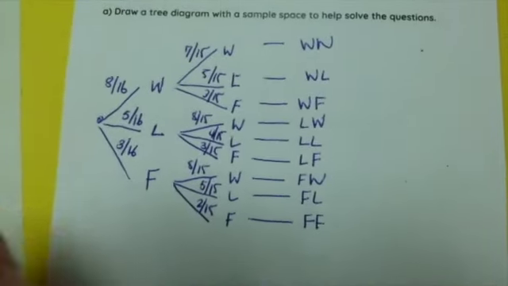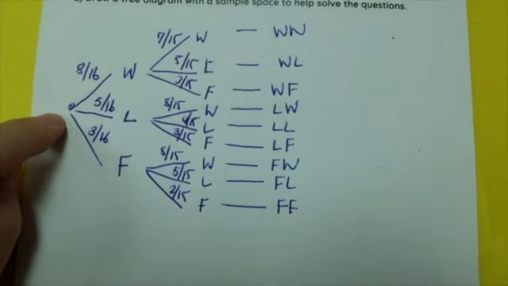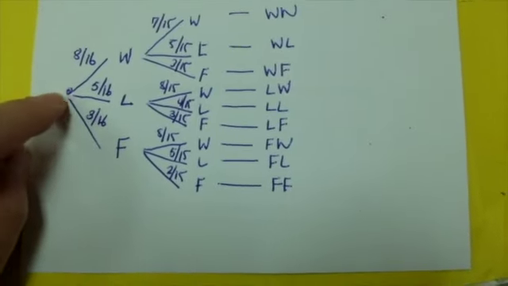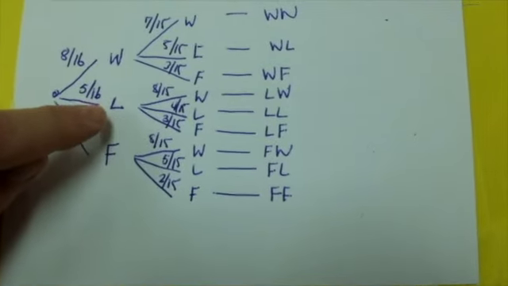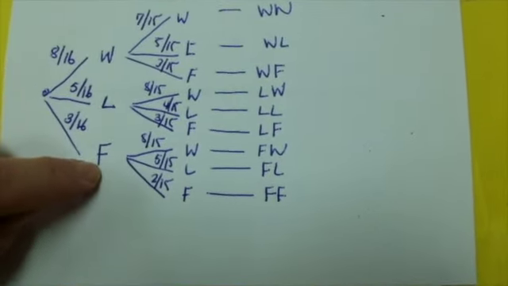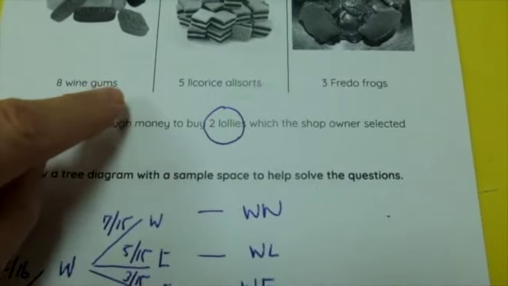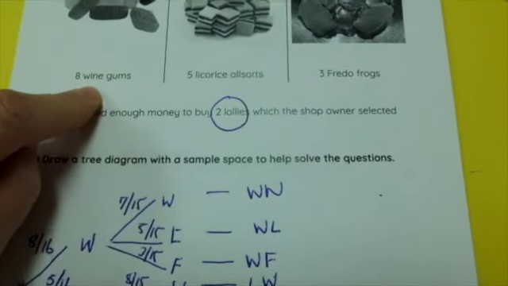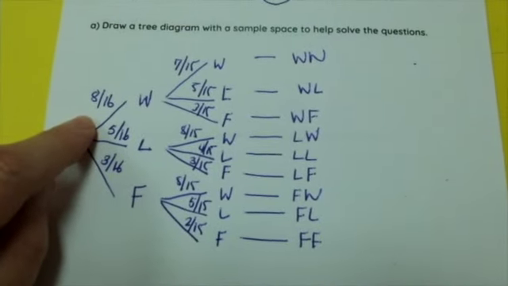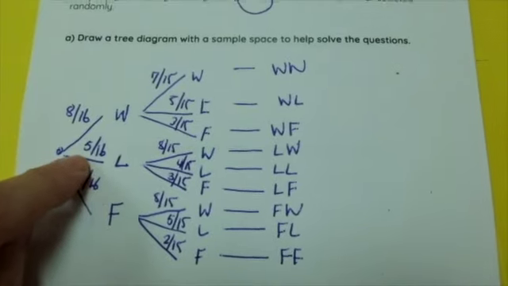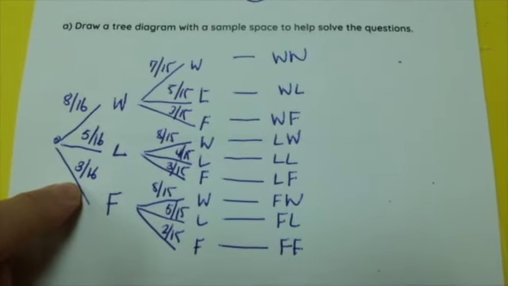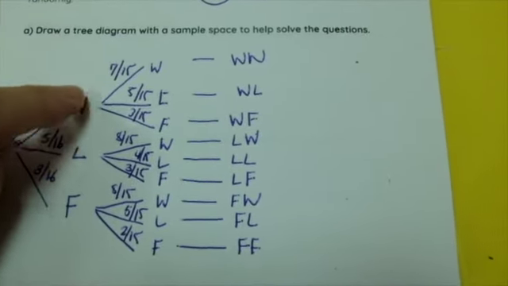Okay, so welcome back. And I have completed my tree diagram. So this is from the first lolly selected, the wine gum, the licorice, and the Freddo frog. There are 16 altogether. 8, 5, and 3 is 16. So there's an 8 in 16 chance of this, 3 in 16 of this. Sorry, 5 in 16 of this, and 3 in 16 of this one. This is the second lolly.